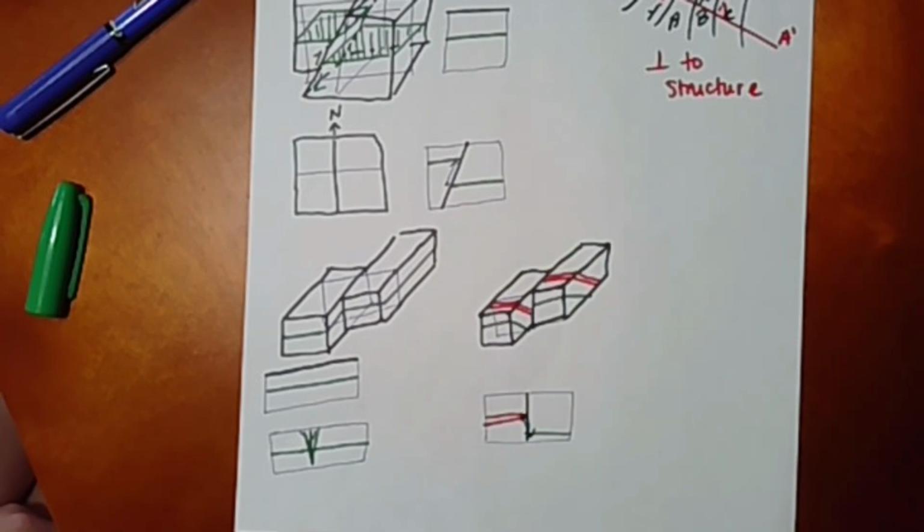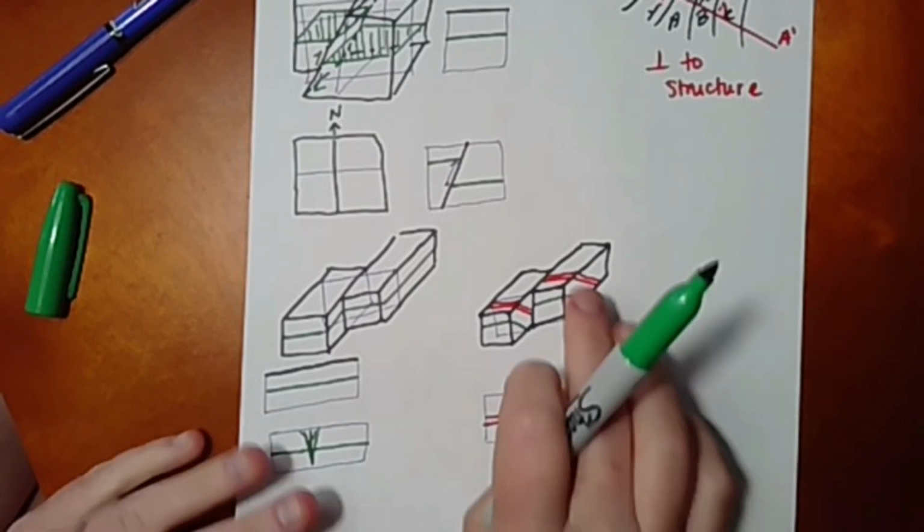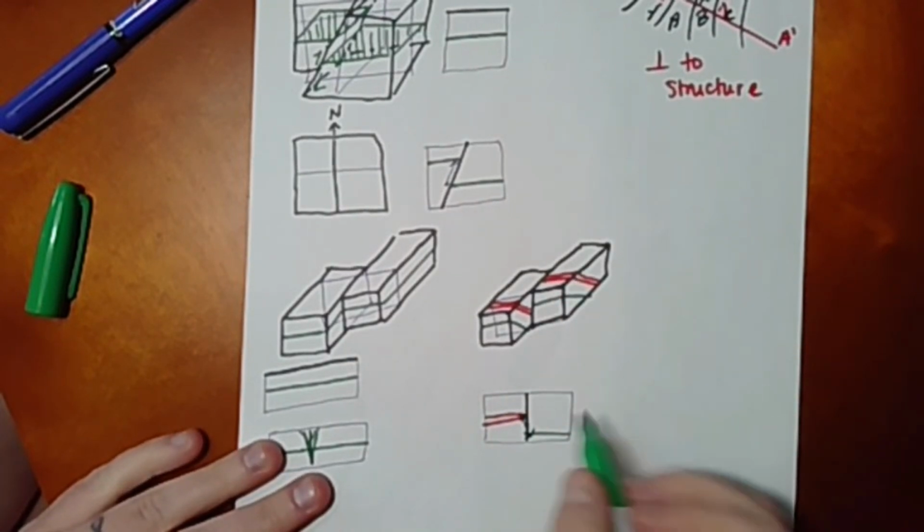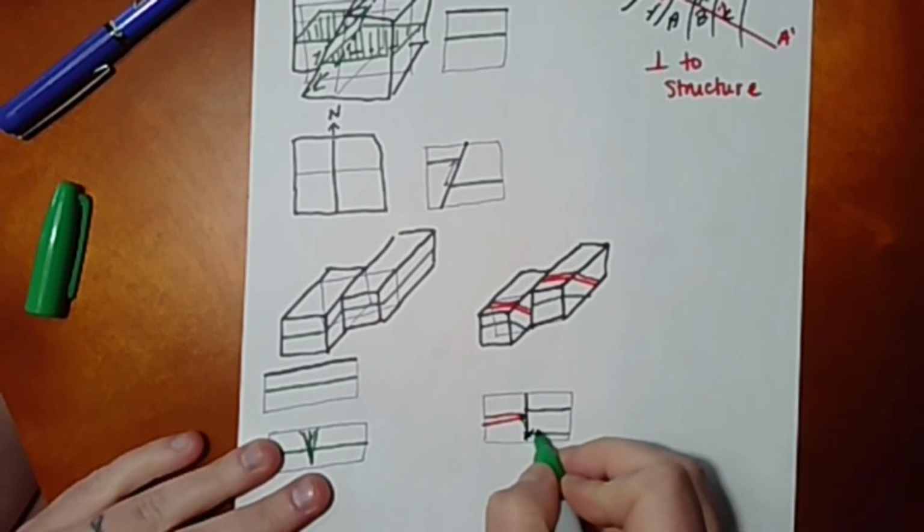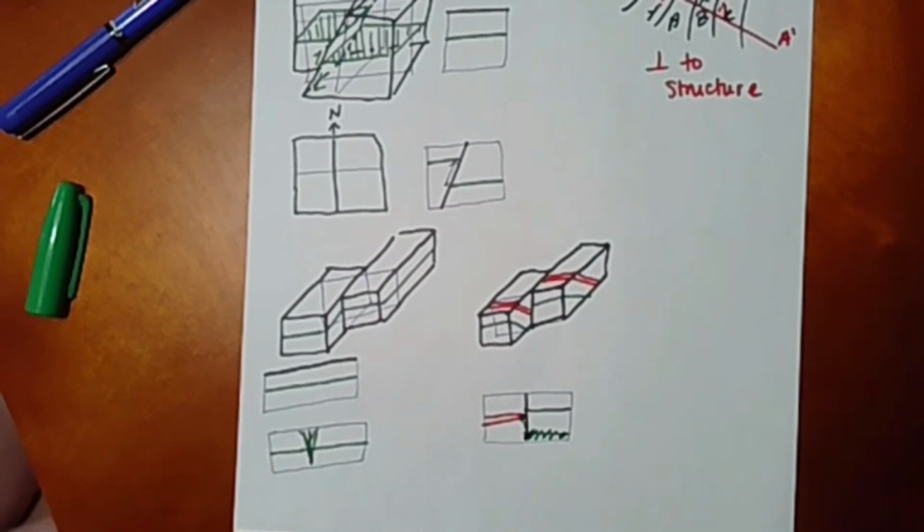So if I took a slice right through, I would be able to see those differences in the green unit and the red unit. And actually here, I think my green unit would be up higher, it wouldn't be down lower, relative to that red unit. So it would look a little bit higher than it should be. And that would be my signal that I've had some strike slip motion.